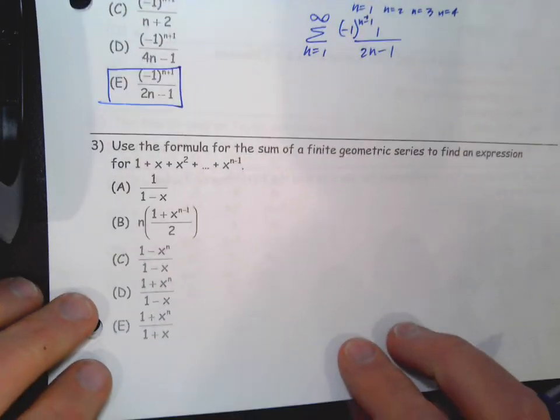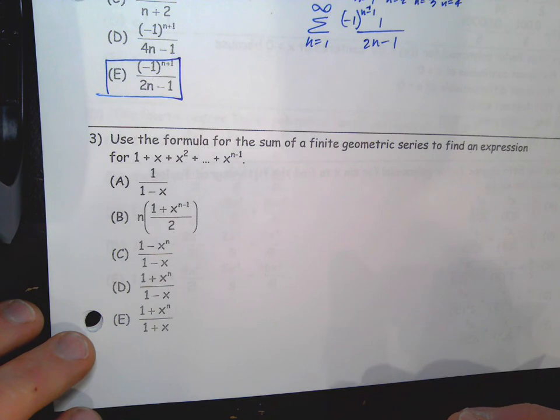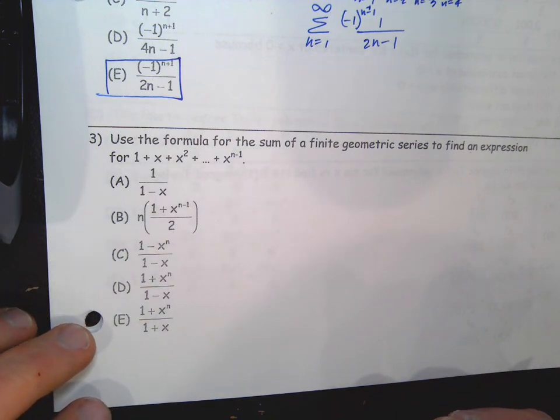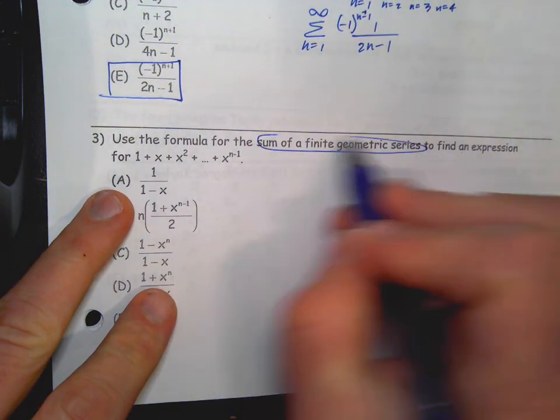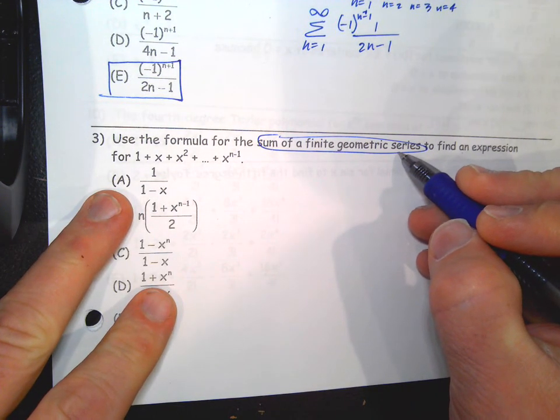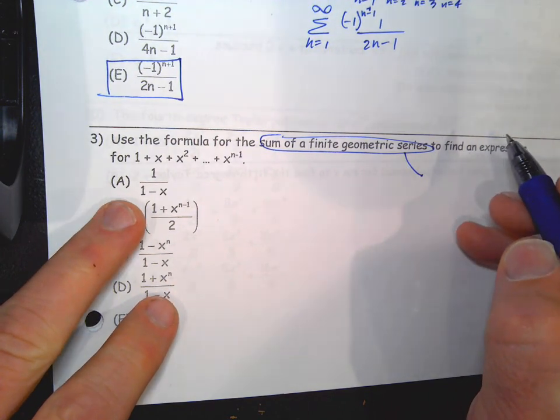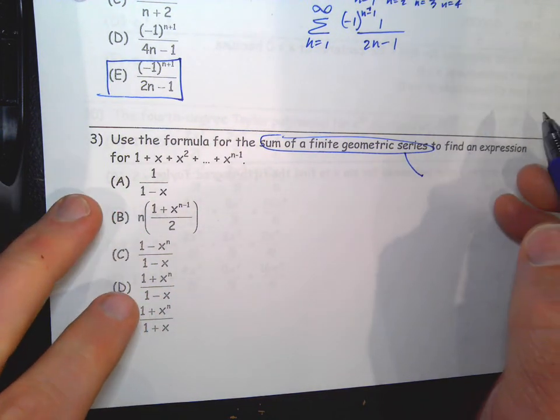Okay, number 3, use the formula for the sum of a finite geometric series. We talked about this, I think, on one of the assignments. I think we could figure it out without having the formula.